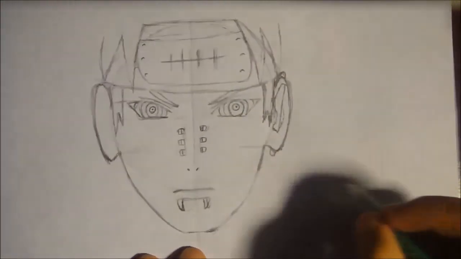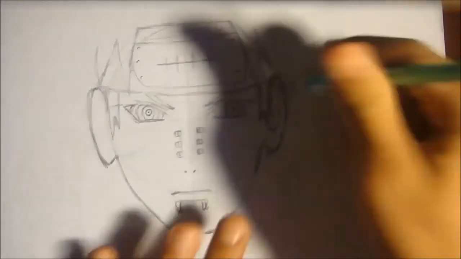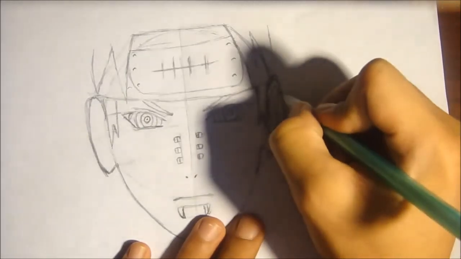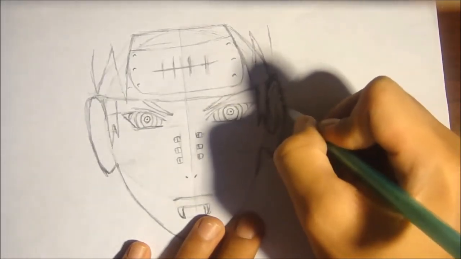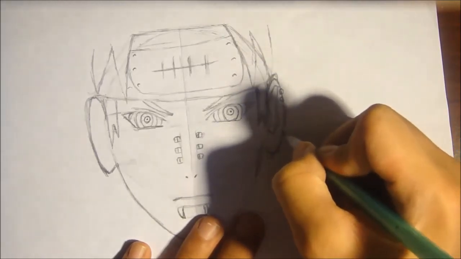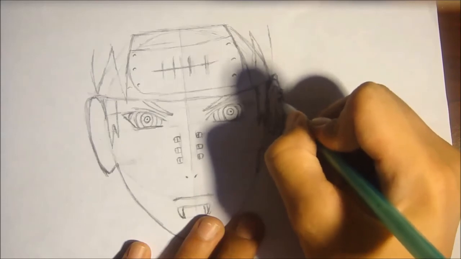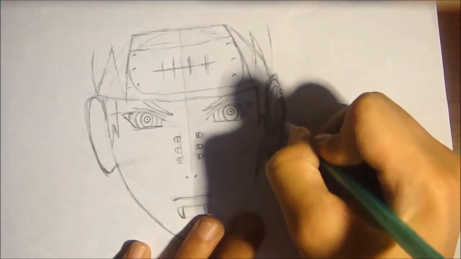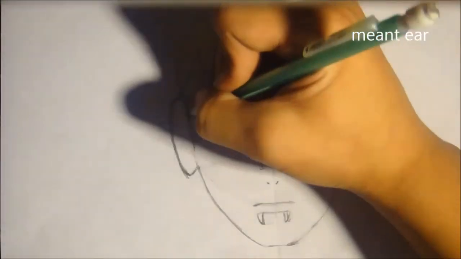Like that, and the rods. Let's look at it. There are six rods in his left ear and six rods in his right ear. More likely there are seven rods, with one really long rod in his left ear and right ear. So in total, in his ears, it will be 14.